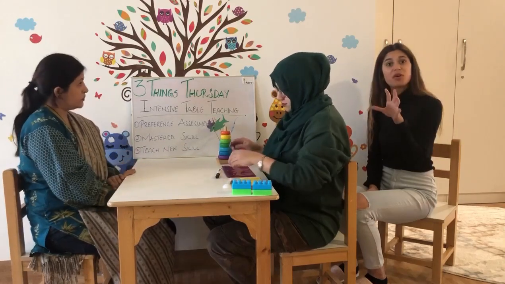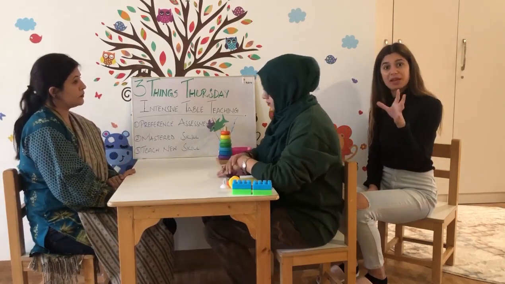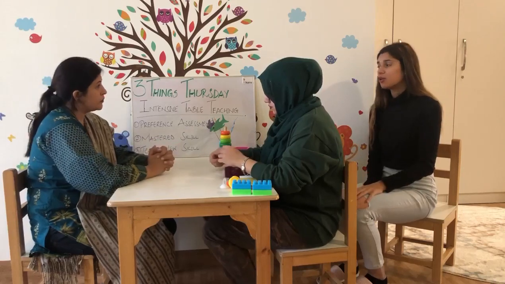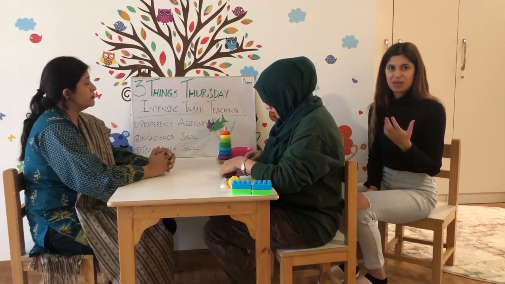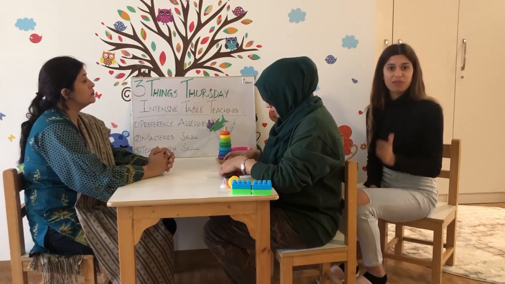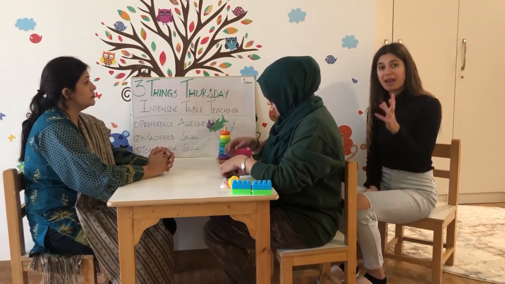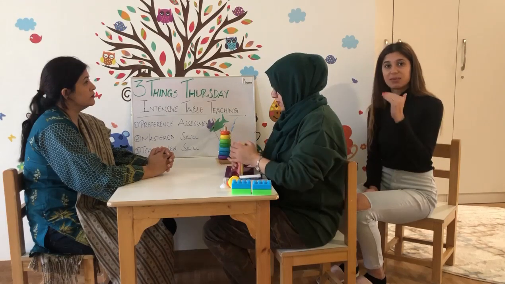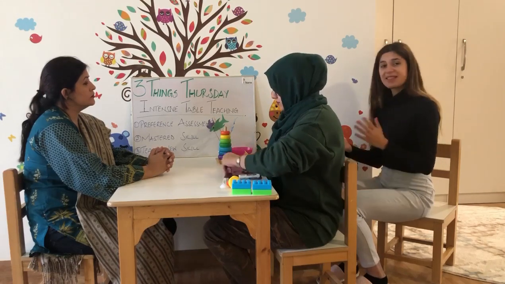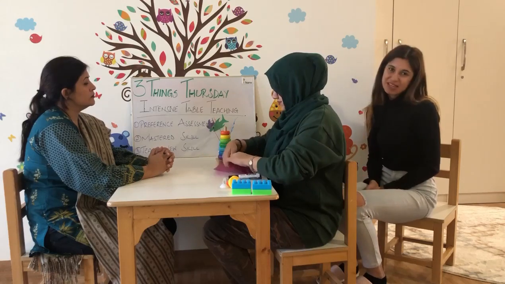We need to make sure we've got our rewards in place, high preferred, medium preferred, low preferred. And we need to do a combination of easy and difficult. Don't do 50% easy and 50% difficult. That's when the child will want to run away from the table. So that's why you have to find a balance between lots of easy and a little bit of difficult. At least then the child will sit and perform properly. So that's a little bit of information about intensive table teaching.